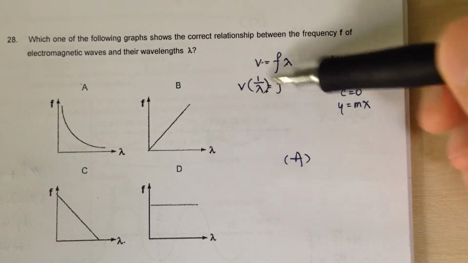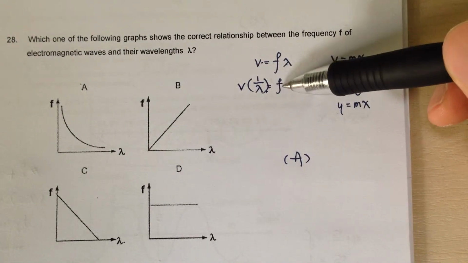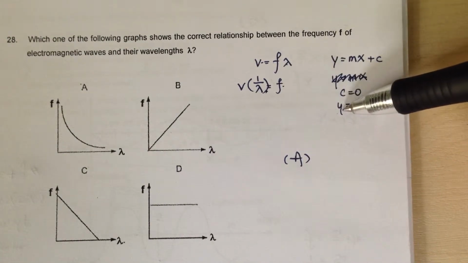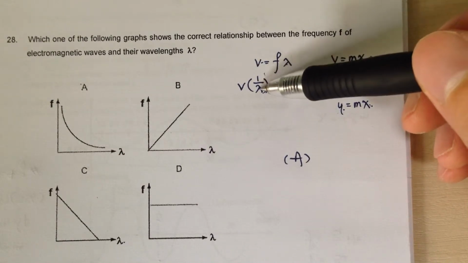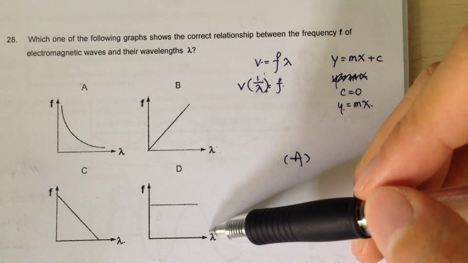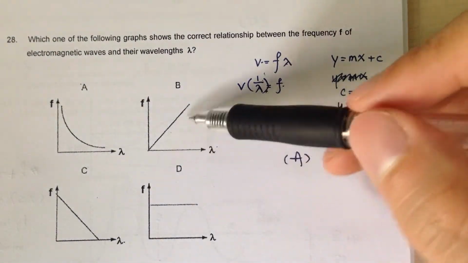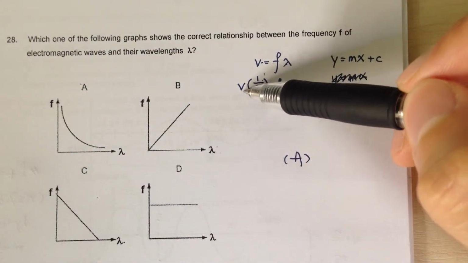Now, if you compare this with this form, f is where the y-axis is, and the x-axis actually must take the value of 1 over lambda, not lambda. If you have lambda here, you won't be able to get a straight line, because the gradient will not be constant.